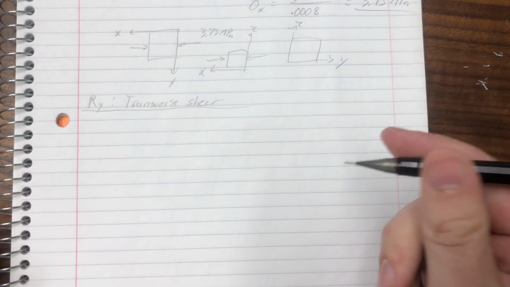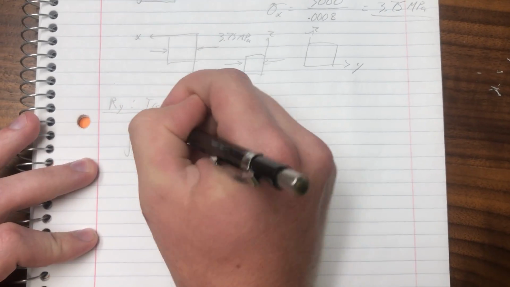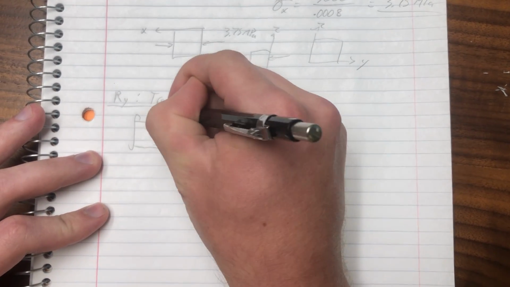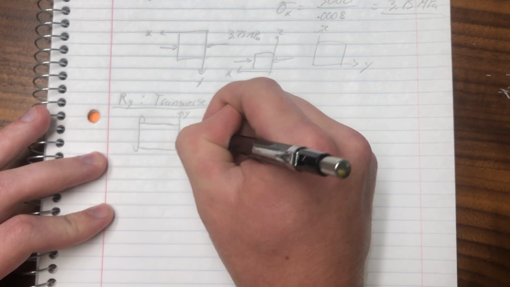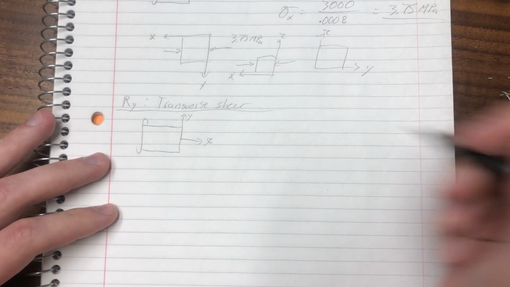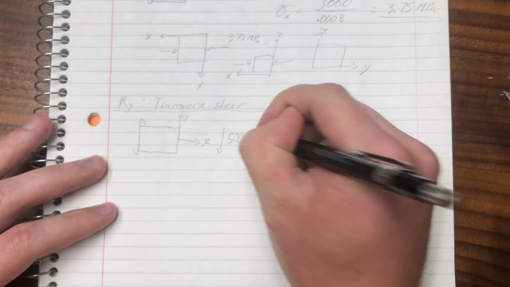So the best way to look at this one, at first, you're going to want to look at it the same way on the xy plane. But the force you'll notice will be 500 newtons downwards.